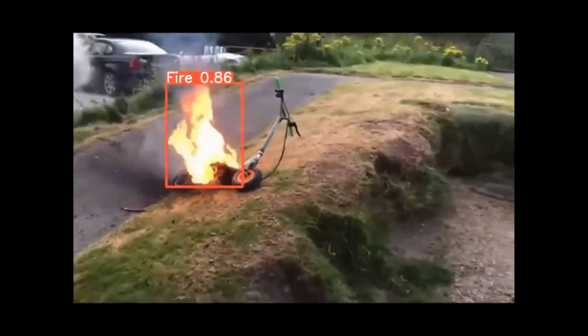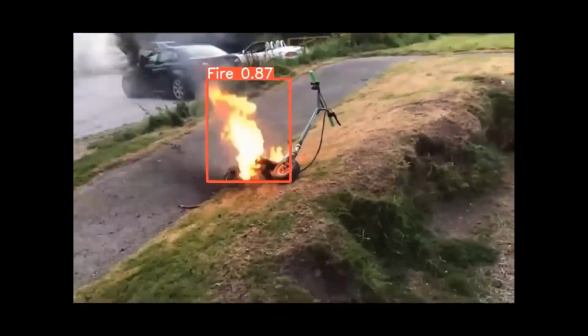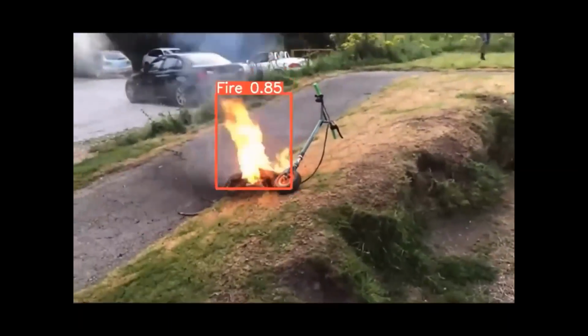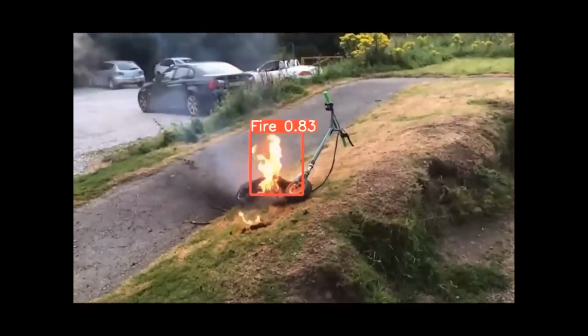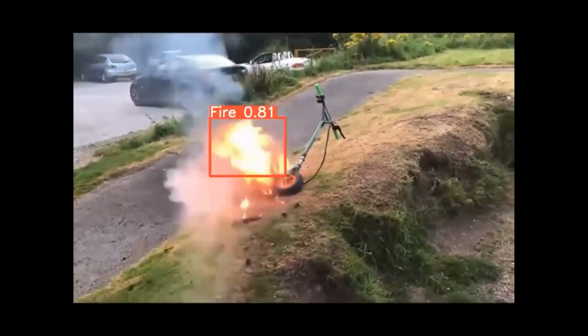You can see that the results are very good, and we have tested our model on multiple different videos and we are able to get very fine results, like you can see over here as well. So let's move towards the implementation part.